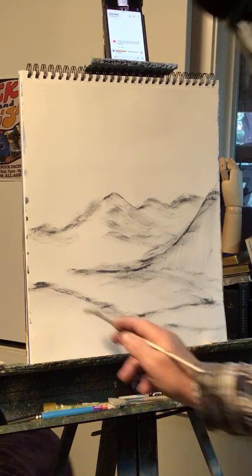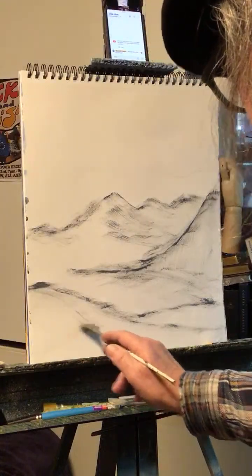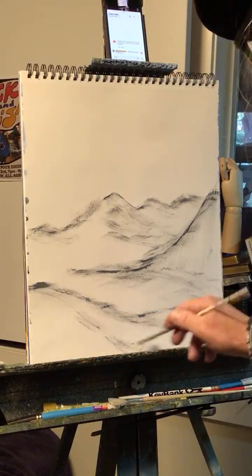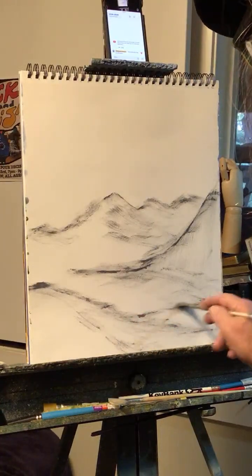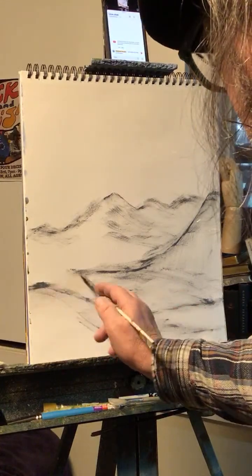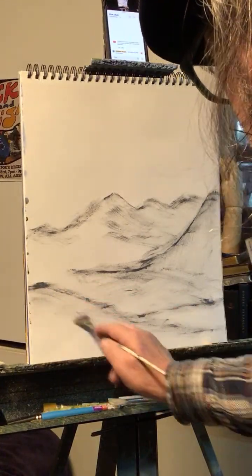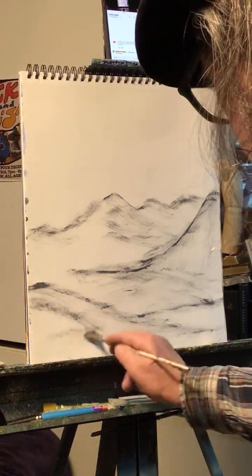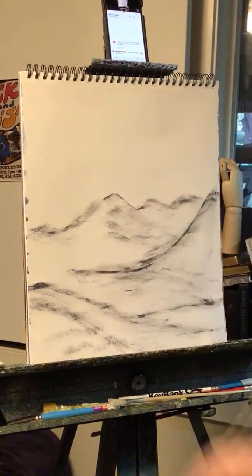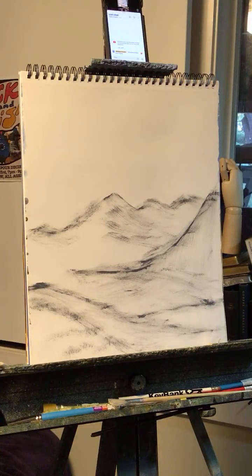Maybe I'll put a river right here coming down. That's what I'll do, I'll make this a river. And then I'll put some shrubs on the side of the river here and put some big trees over here. There we go. The thing is, all I have is pastel colors here, so I'm not sure how it's going to turn out. It might turn out good.